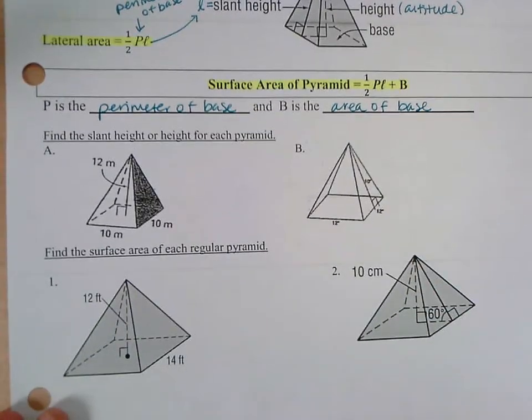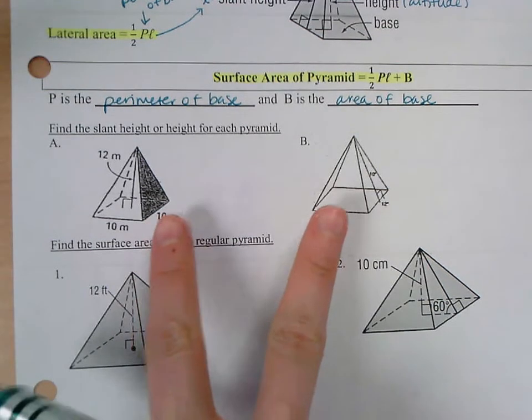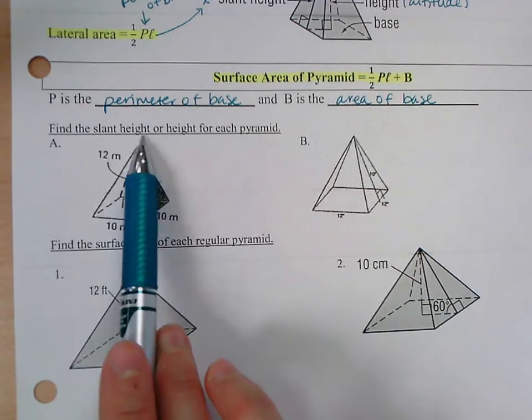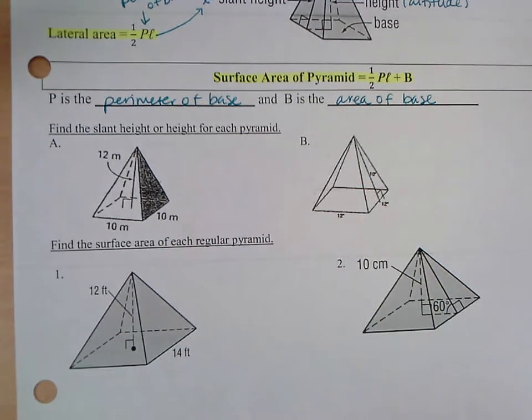And L is your slant height, not the actual height of the pyramid. That's a big difference from prisms and cylinders. So the first 2 examples are just having you find either the slant height if the actual height or altitude is given, or vice versa, if you're given the altitude to find the slant height.